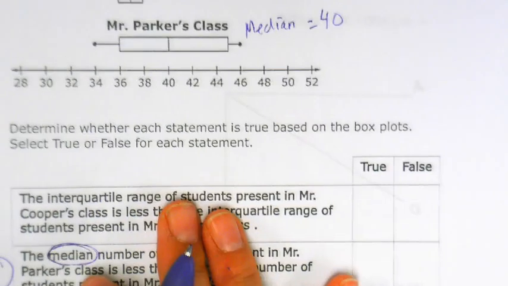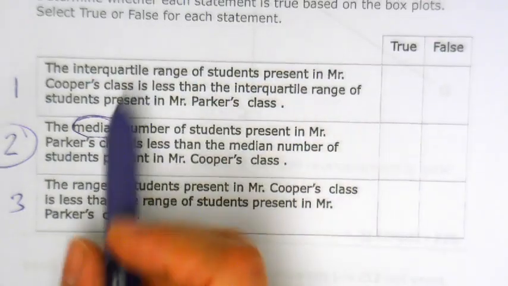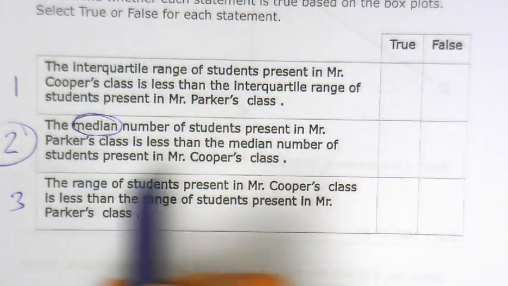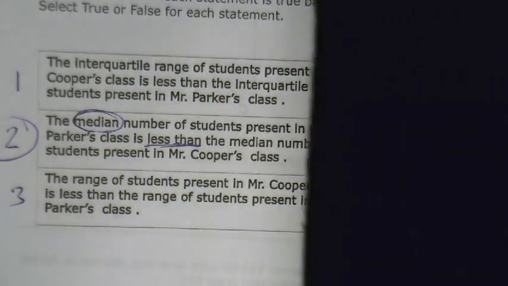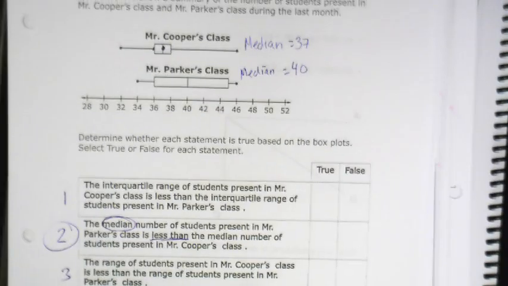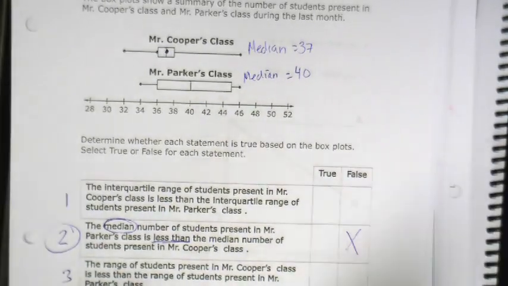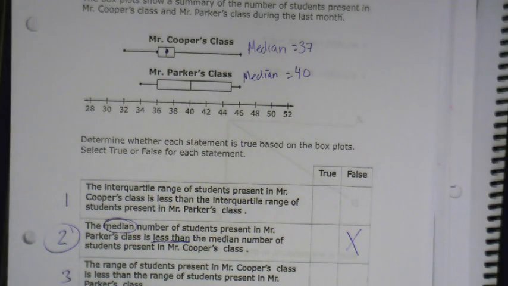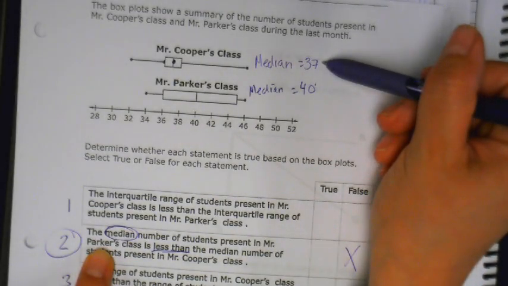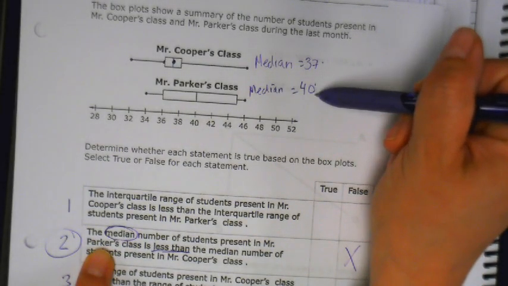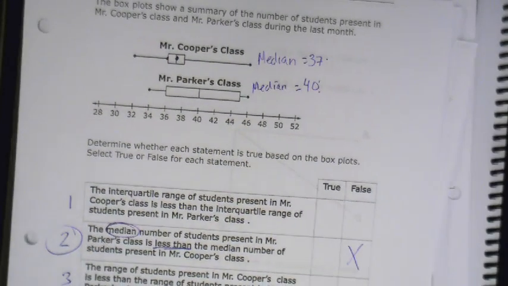Now let's go back to the question again. The median number of students present in Parker's class is less than the median for Cooper. False. It's not less than, it's greater than. So it says here that this one is smaller than this number. Is this smaller? No. So that's why this statement would be false.